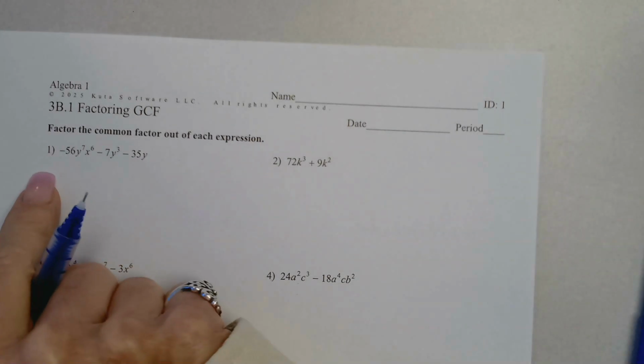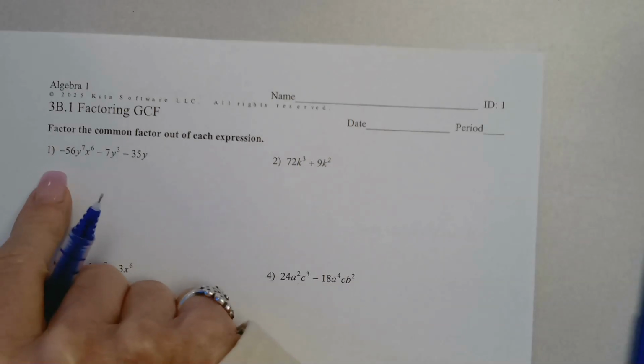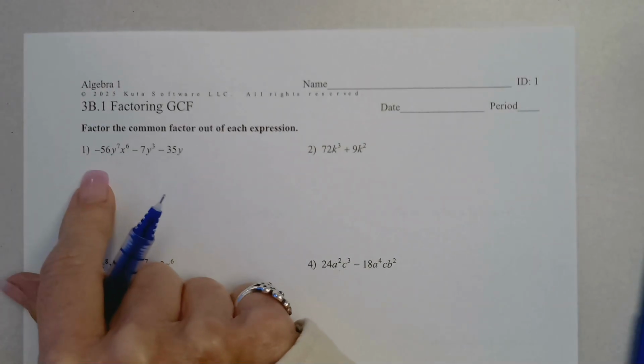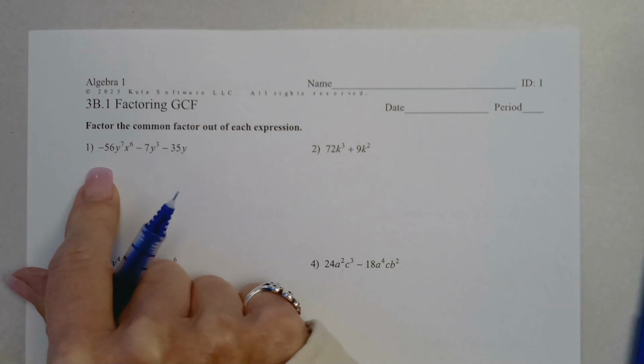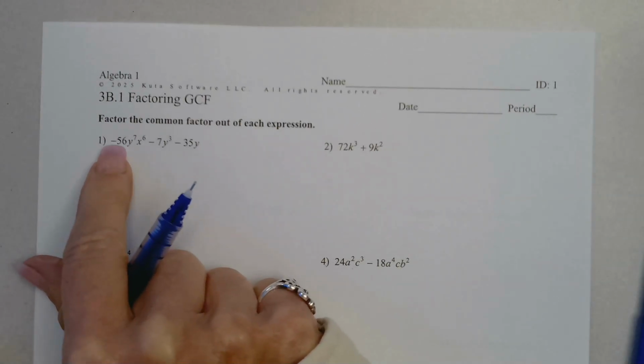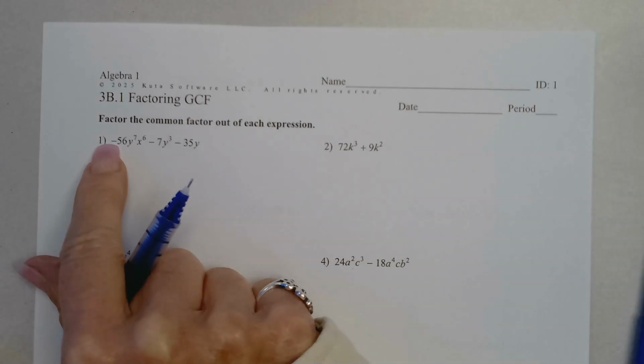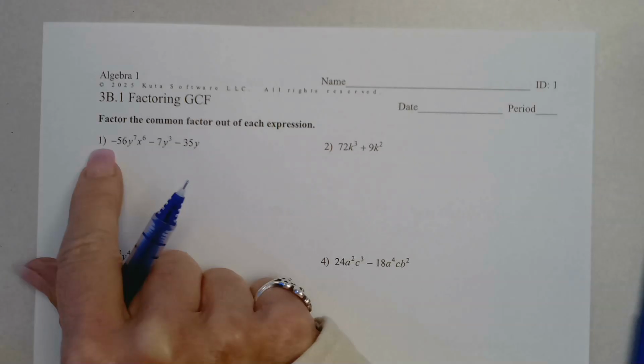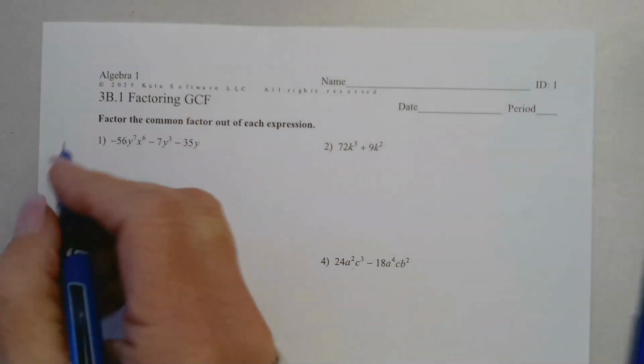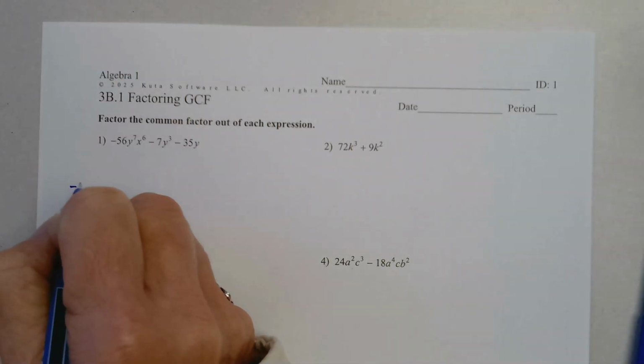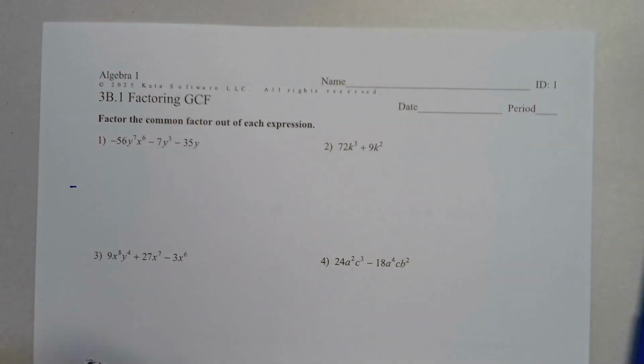Some of this we're going to have to use our mental math skills. If you're not good with your mental math skills, you can use a calculator to do it. And later I'm going to show you how to use Desmos. But right here, I'm going to look at the fact that my lead term is negative. So I know I need to factor out a -1. Okay, and I'm just going to put a negative right there.